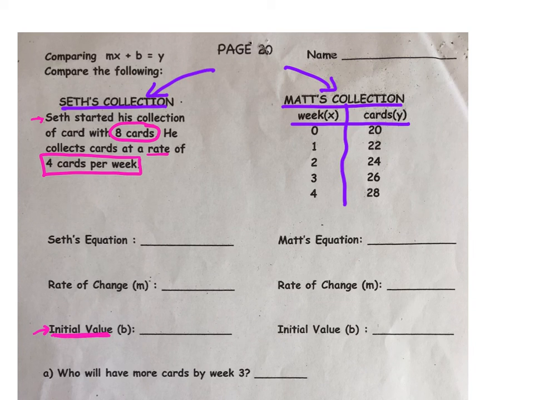His initial start value, or the amount he begins with, is 8 cards. And his rate of change, or his slope, is 4 cards per 1 week. If we divide, that gives us a slope of 4.